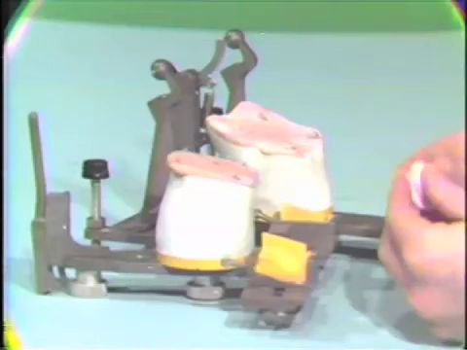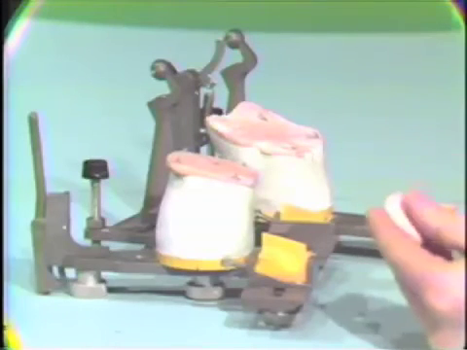Once we've double-checked that we've got ample clearance for both of our condylar mechanisms against the blanks, we can begin our process of programming our condylar guides. The first thing we'll do is get our acrylic into kind of a doughy consistency so it can easily be handled.